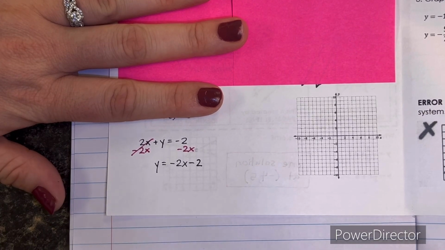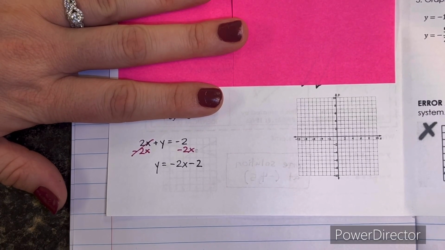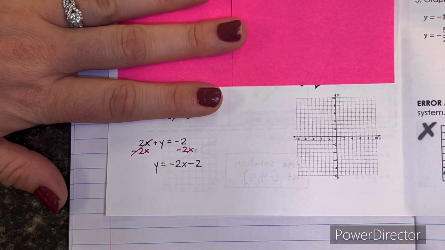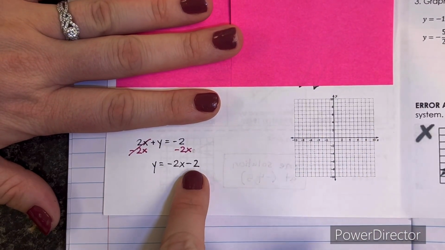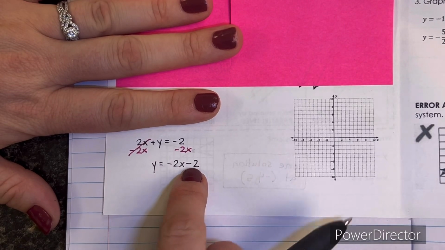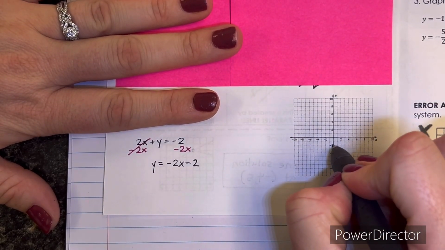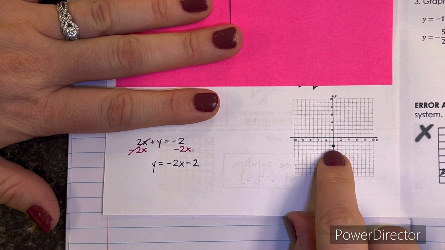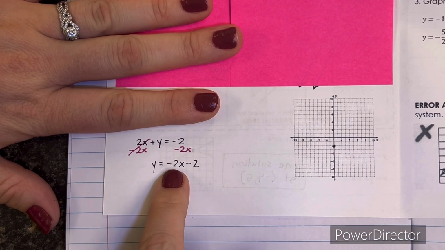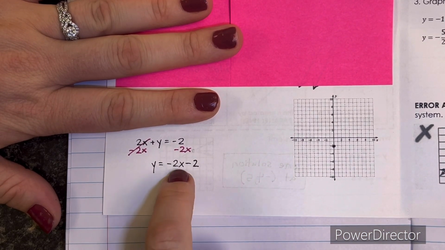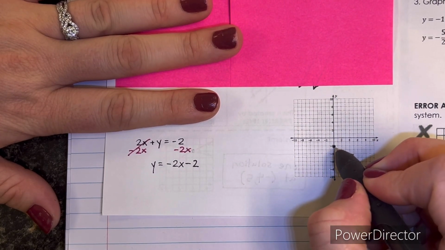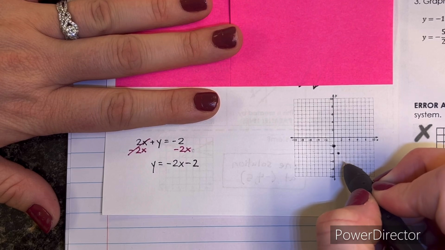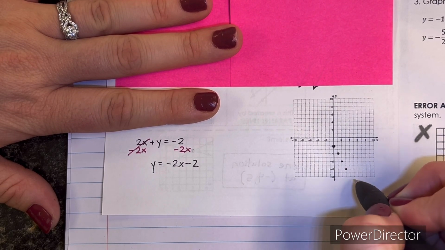There's my first line. Now that I've got the slope-intercept form of that, I'm going to go ahead and graph it over there so that I don't lose my spot. Starting with this second negative 2, the one at the back, that's what you graph first. So I got that dot right there. Now I'm going to deal with that slope of a negative 2. Keep in mind this is a negative 2 over a 1. So that means I'm going to move down 2, right 1.